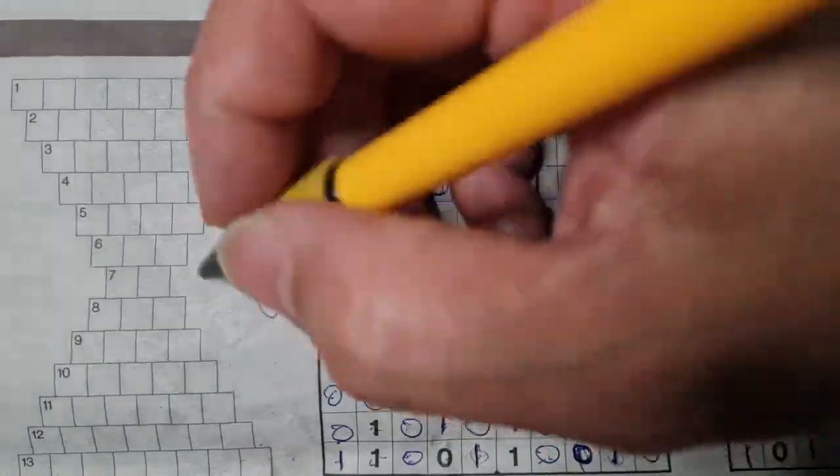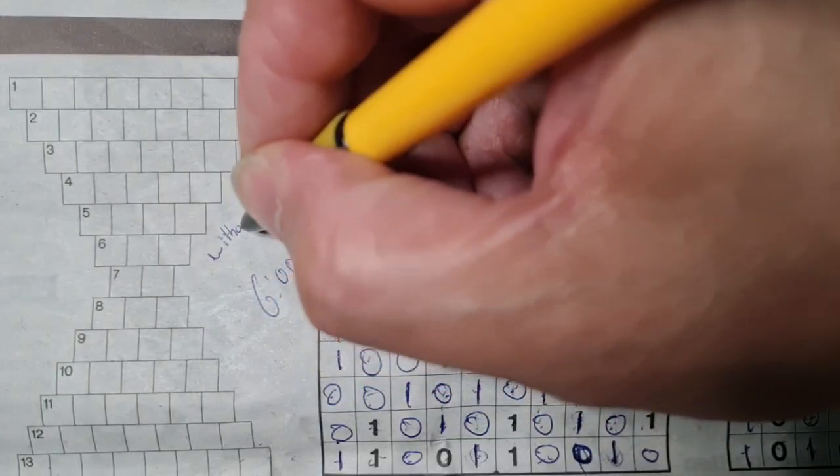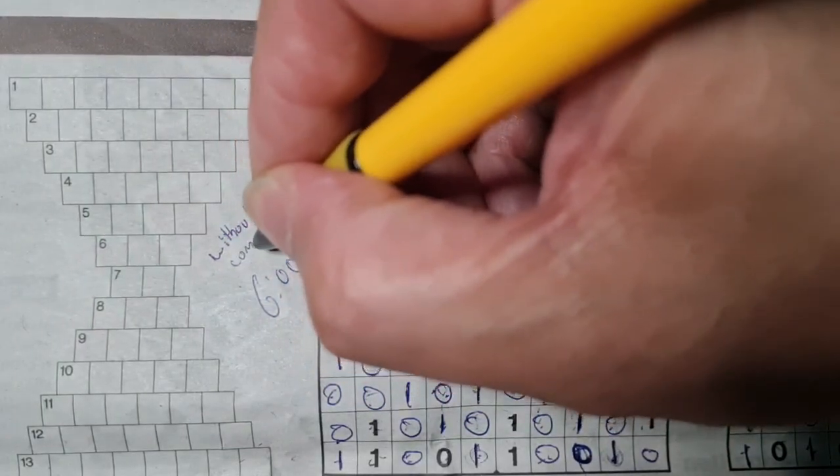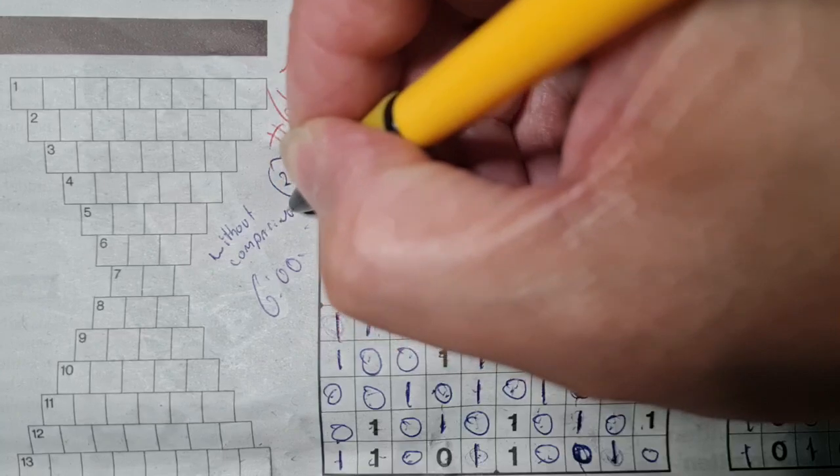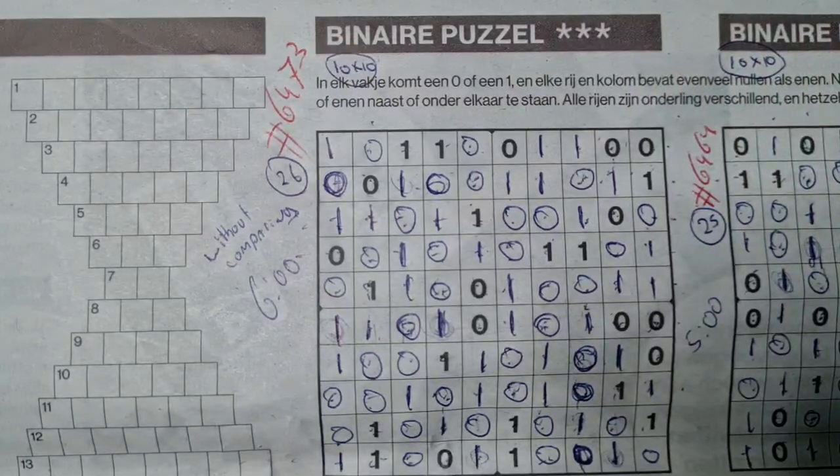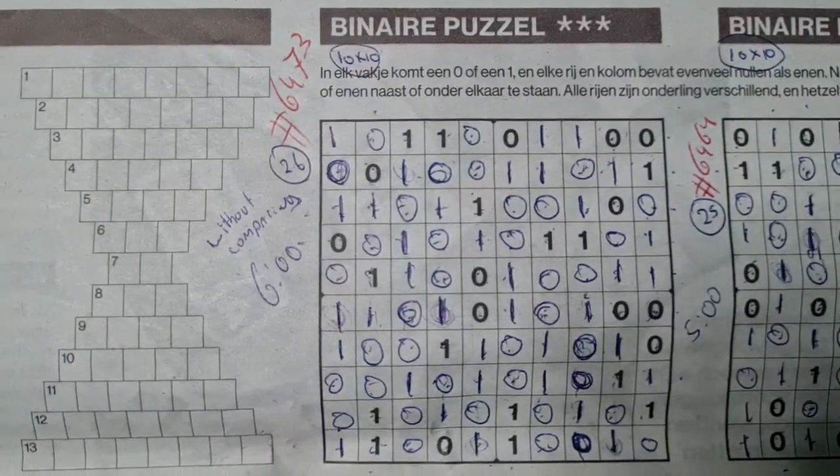We solve it again without comparing. Again. Well, I like this one. Yes, I really do think so.